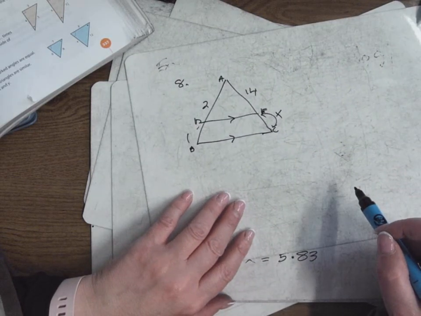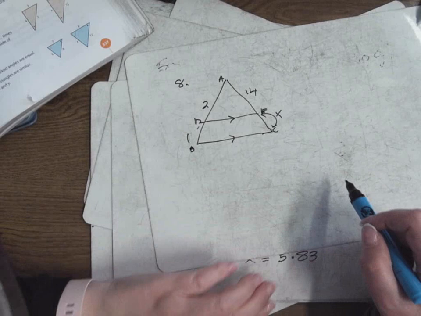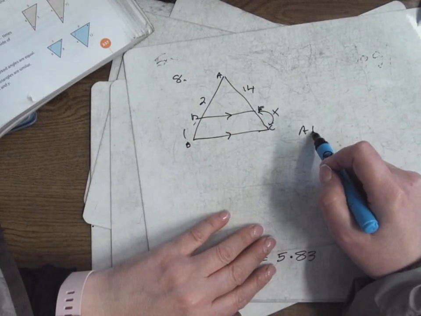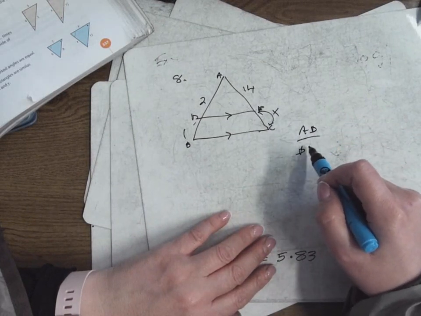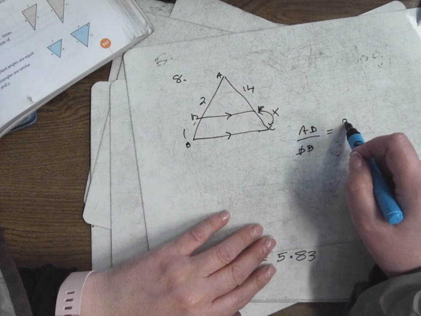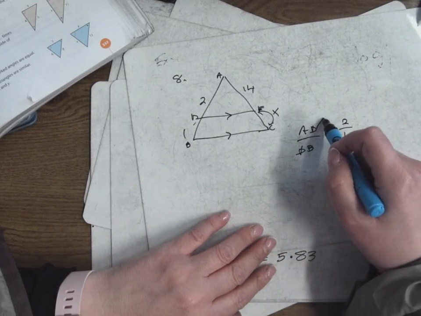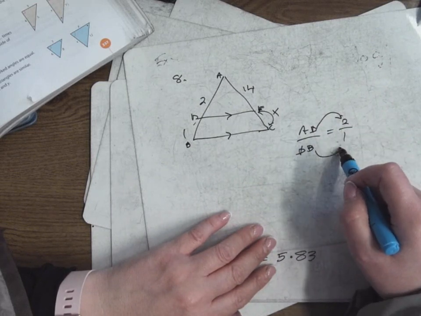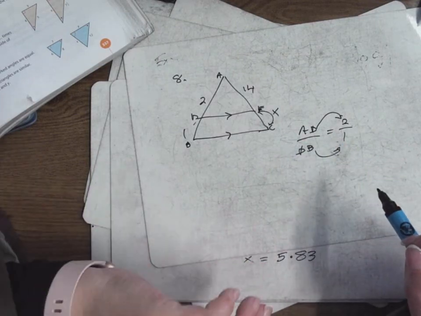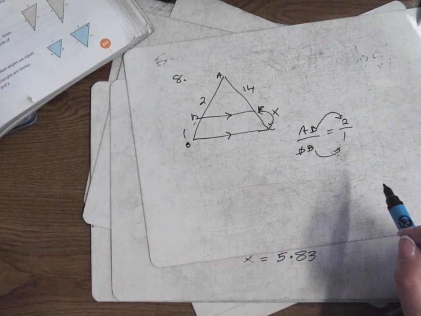So it's AD over DB equals 2 over 1. So you can say AD is 2 and DB is 1. Is that right? And then you set it up and cross multiply. Are we okay?